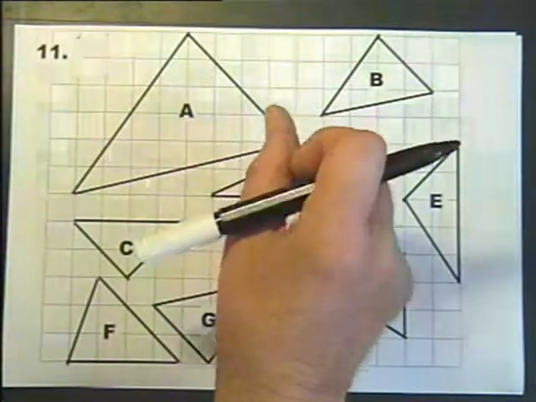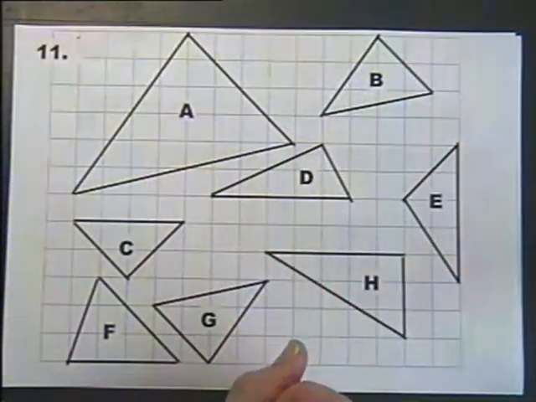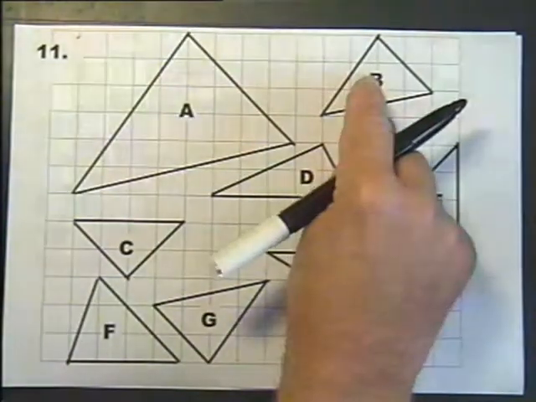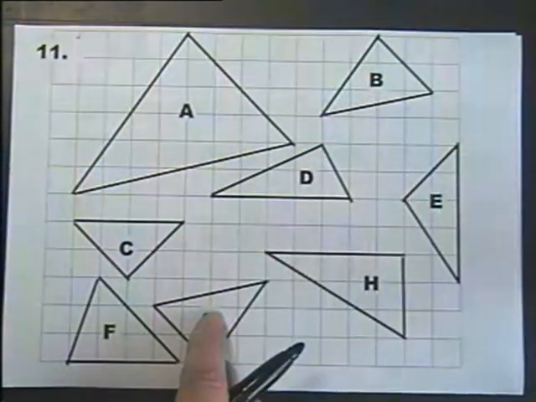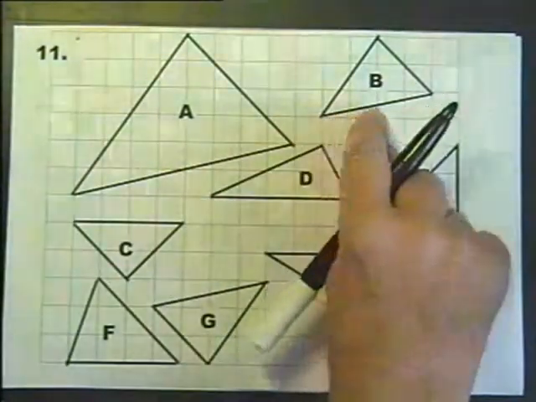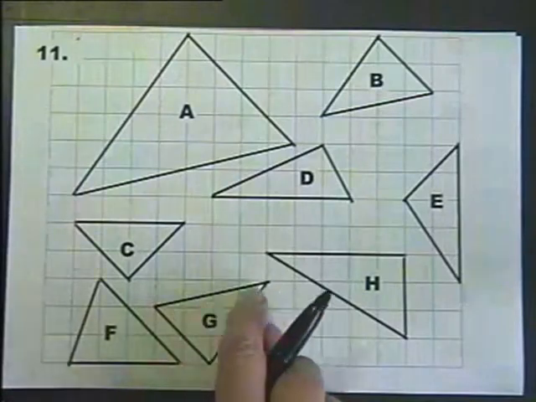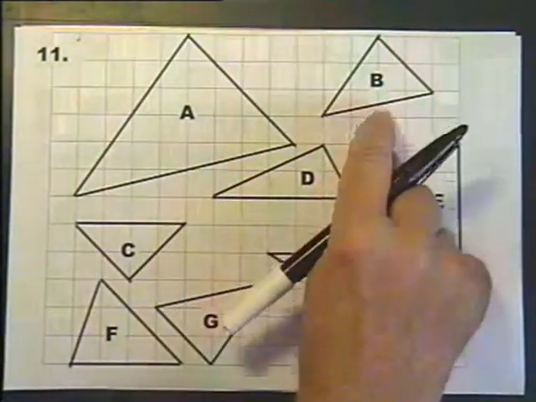We're looking for congruent. So if we look at the triangle B and G, you'll see that this side goes 4, 1 and this side goes 4, 1, so they're exactly the same.